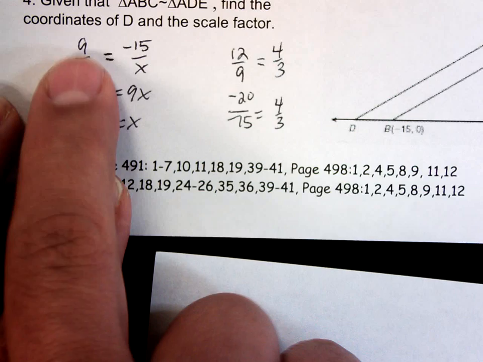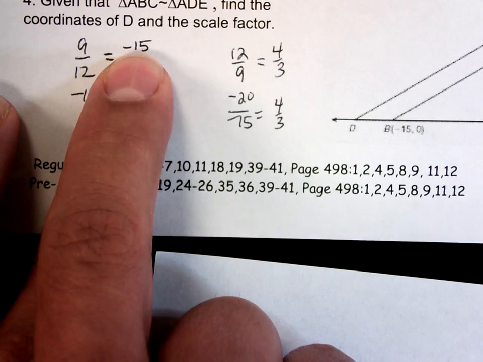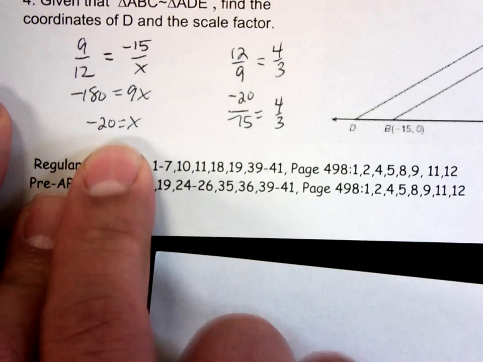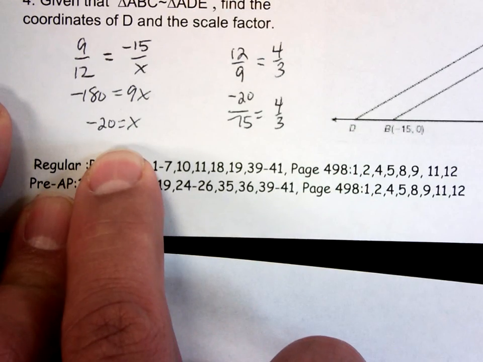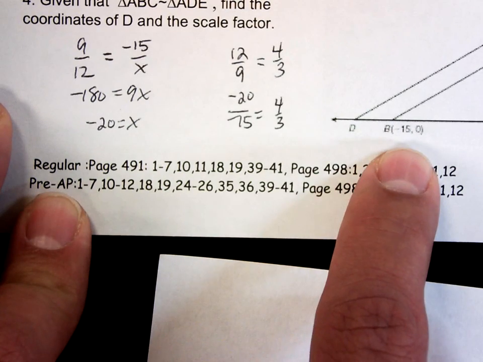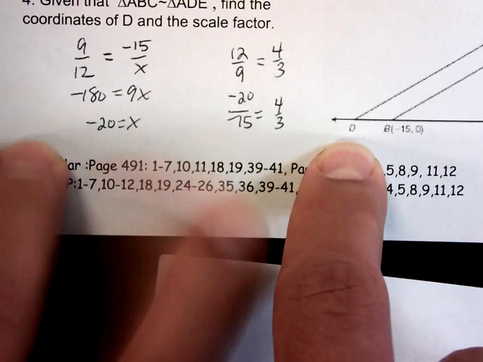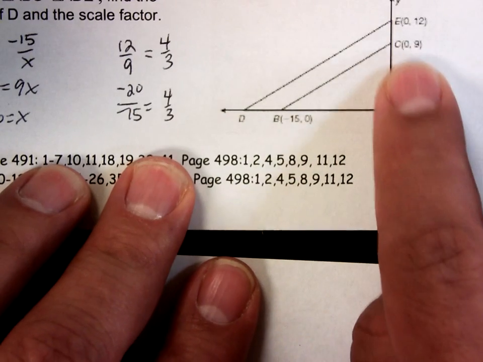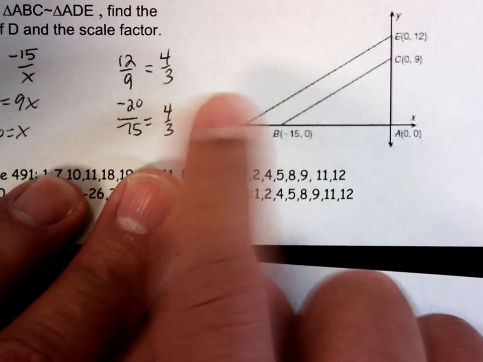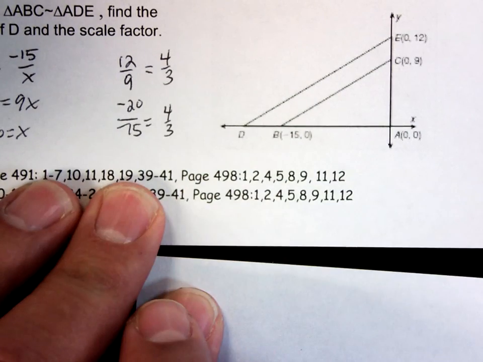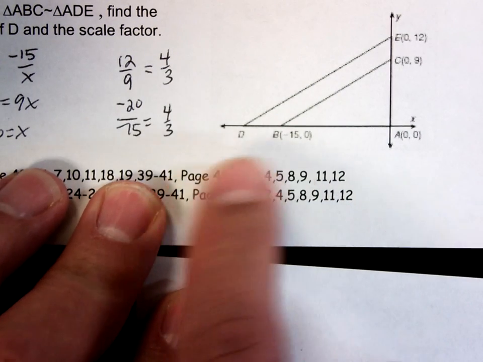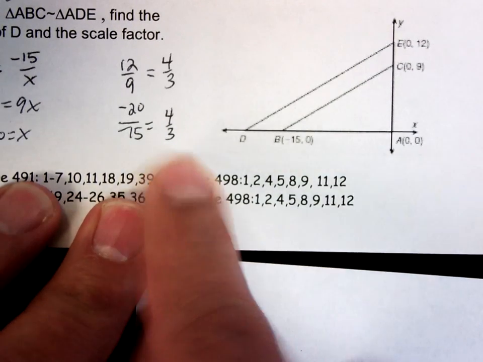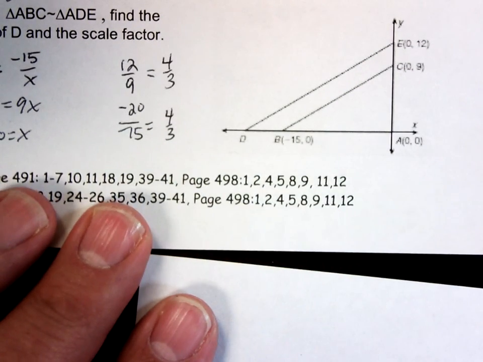So I have 9 is to 12, as negative 15 is to what? Cross multiply, and you get that this D has to be at negative 20. So it was at negative 15, it's now moved to negative 20. And to get my scale factor, I'm going to take this 12 over this 9, and that's going to be equal to 4 over 3. Notice this negative 20 over negative 15 is also 4 over 3. So it's 4 over 3 is my scale factor. We'll do more of these in class.